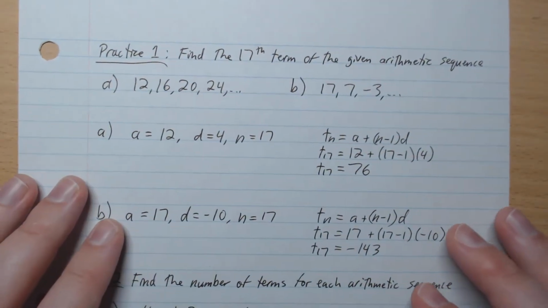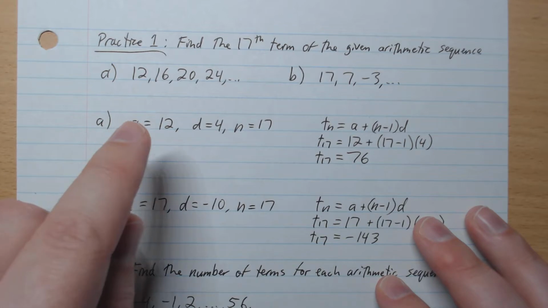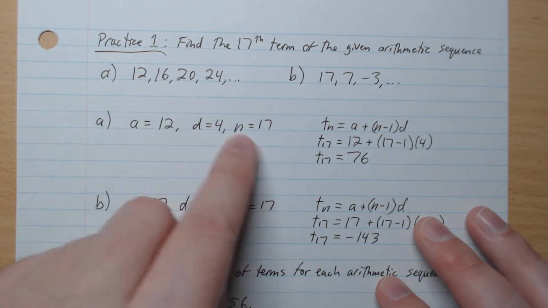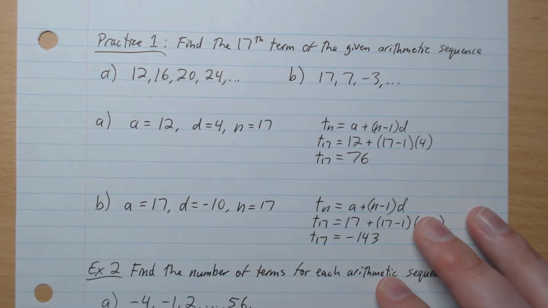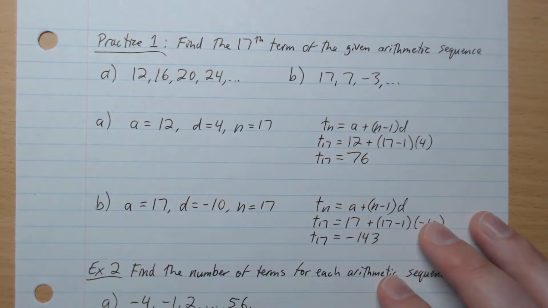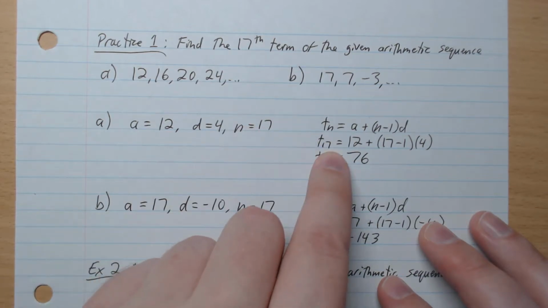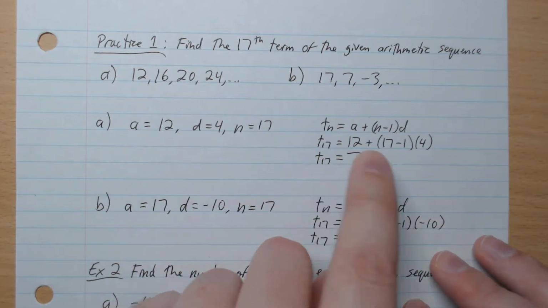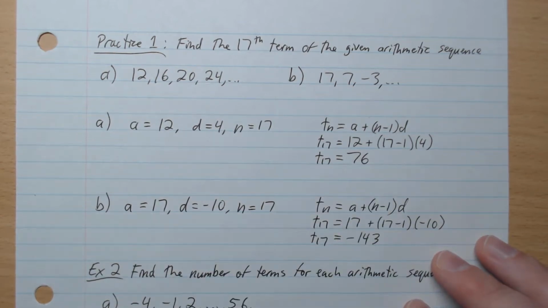Okay, we're back. So for A, our a value is 12. That's our first term. d is 4, n is 17. We're looking for the 17th term. So Tn equals a plus n minus 1 times d. We're plugging in n equals 17, a equals 12, d equals 4, and so we get the 17th term being 76.